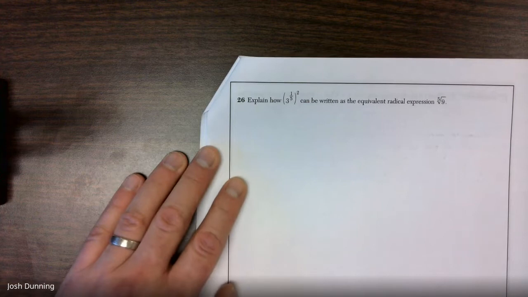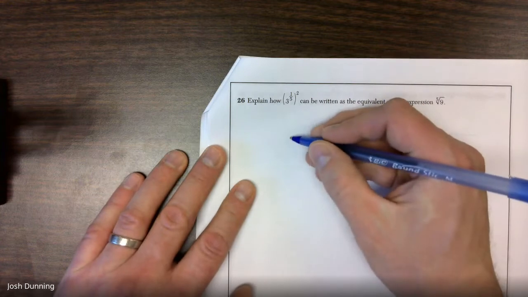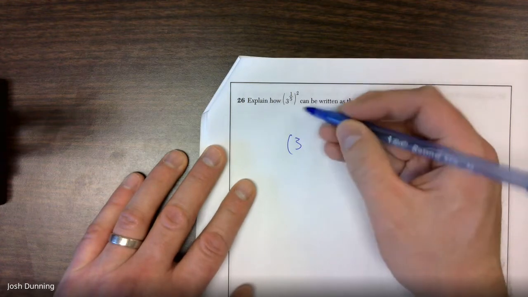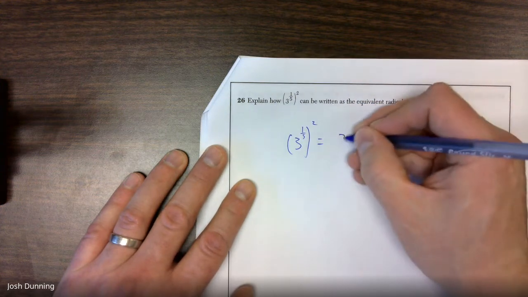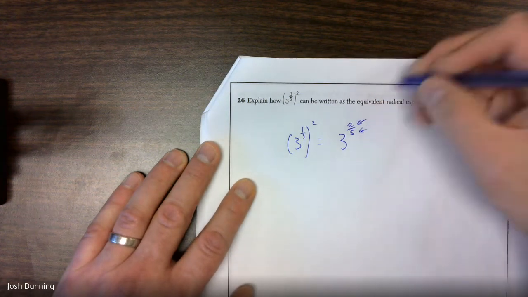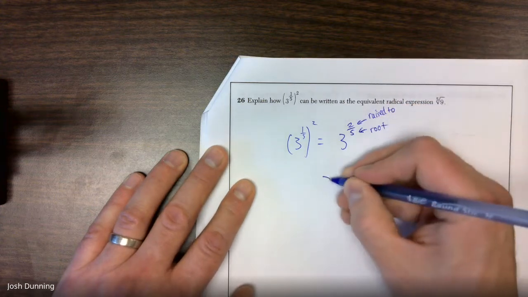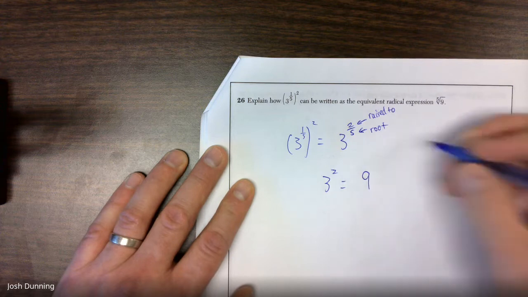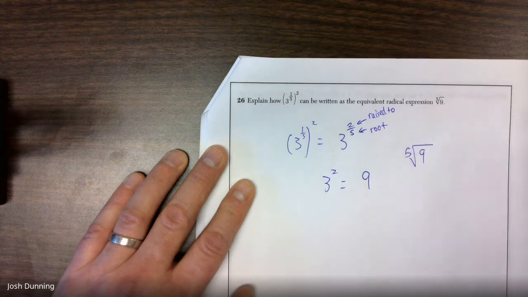Number 26. Explain how 3 to the 1/5 squared can be written as the equivalent radical expression, fifth root of 9. Power to a power, multiply the inside exponent by the outside exponent. 1/5 times 2, 2/5. Now this is what it's raised to, and this is the root. 3 squared is 9, and the root was 5, so fifth root of 9.